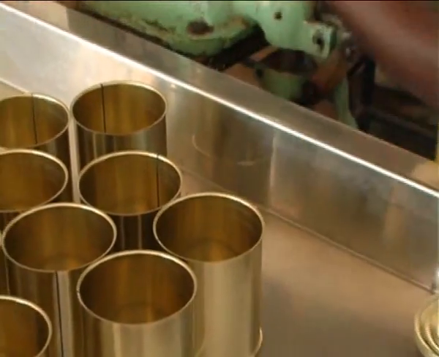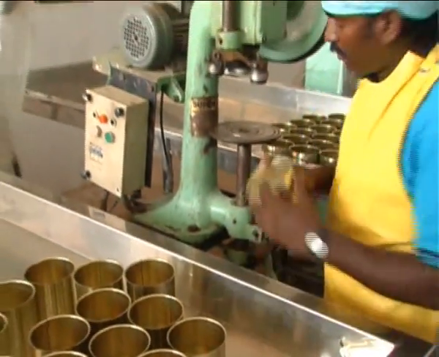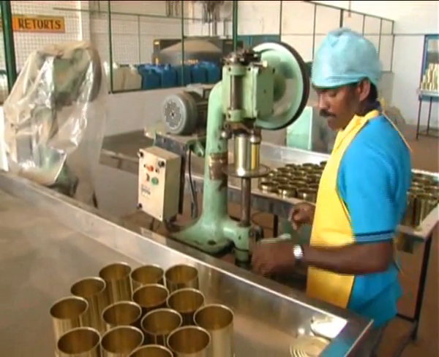Every reformed and blanched can is seamed by putting a lid on the lower side of the can. This is a hand-operated tool.